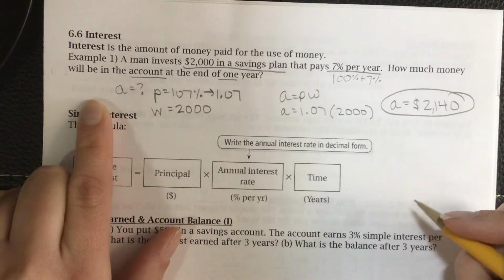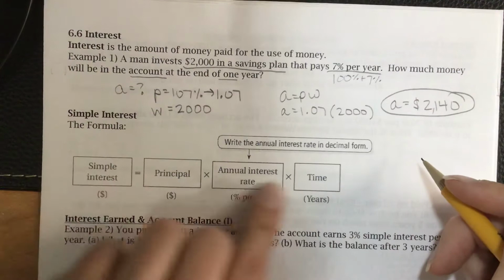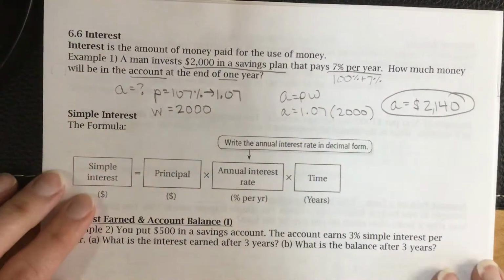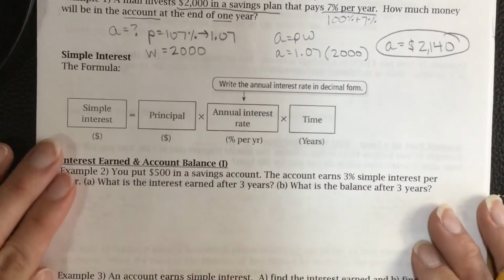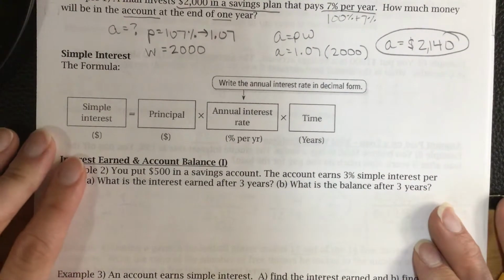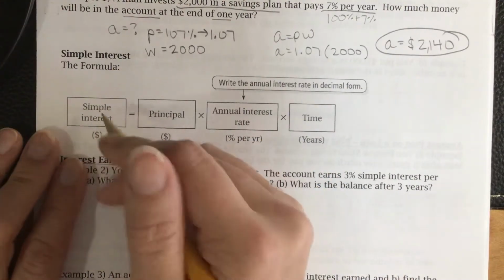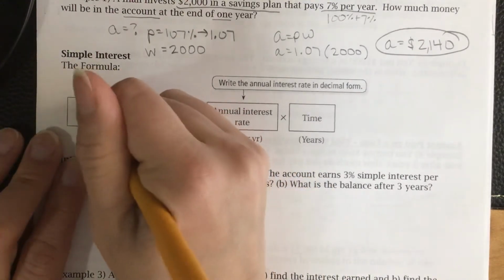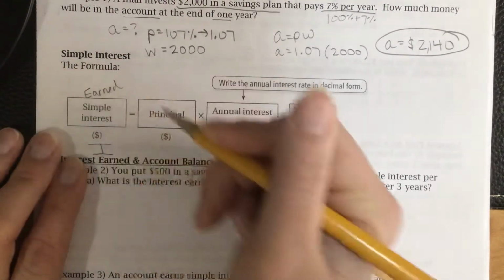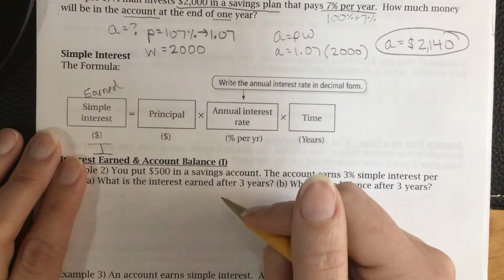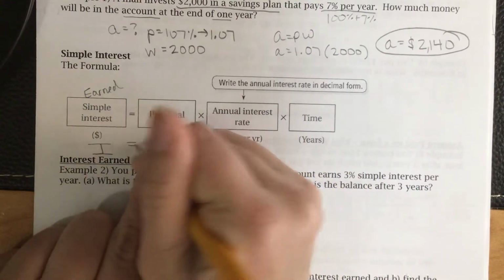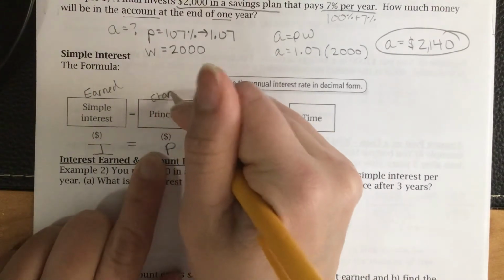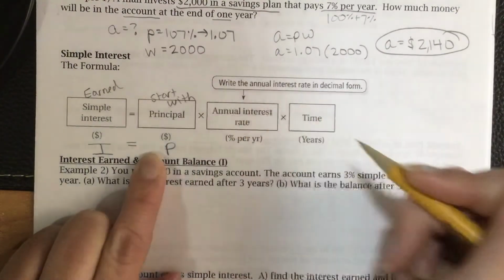Now, in reality though, we have lots of different parts to interest and simple interest. There is a formula for simple interest. We talk about simple interest and we call it I. I is the interest, or money that is earned over time for the bank. P, we're going to start with an equal sign. P is going to stand for principal, and that's what you start with. That's your starting principal or starting borrowing amount.